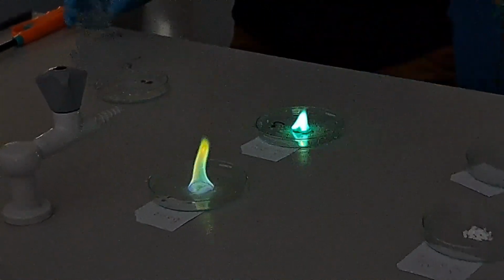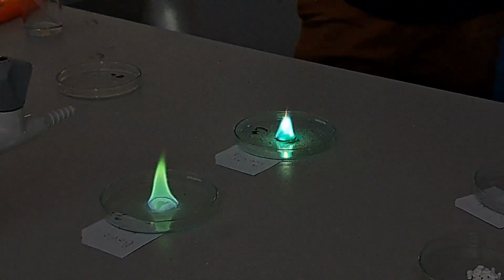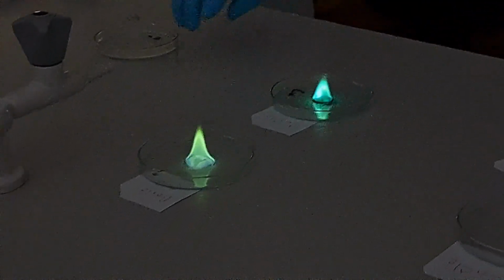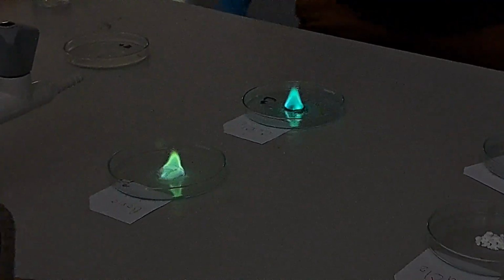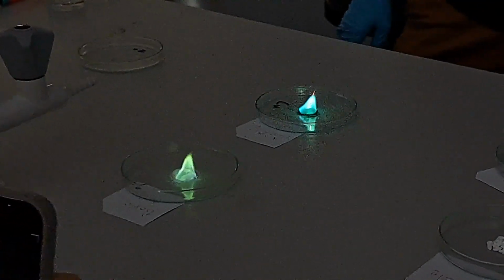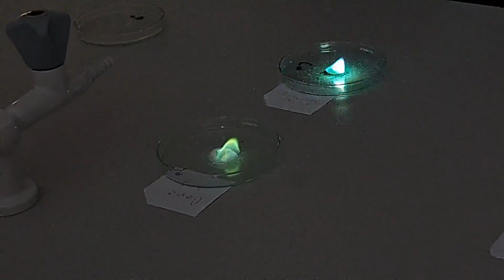Oh my god, that's rainbow. It's different shades of green. This is copper chloride. That is boric acid, with boron as an element. It's very flashy. I love copper, it has flashes.